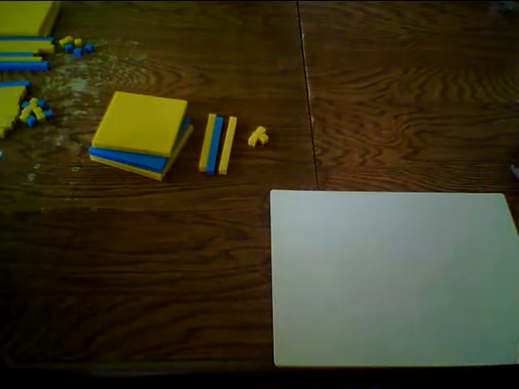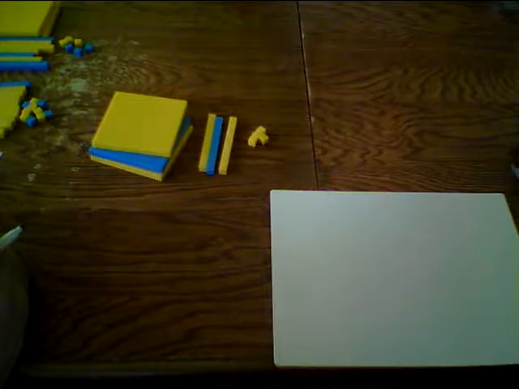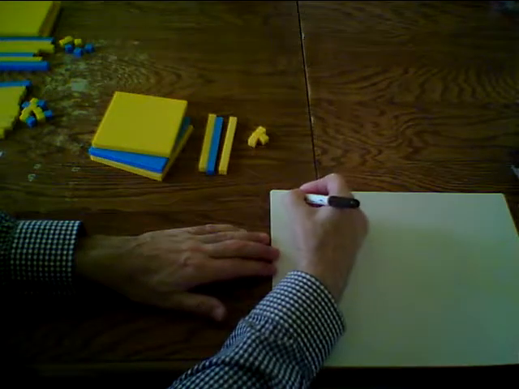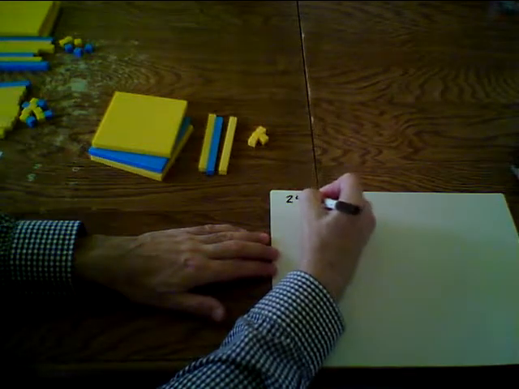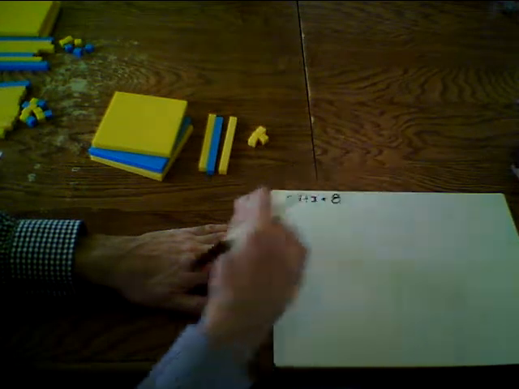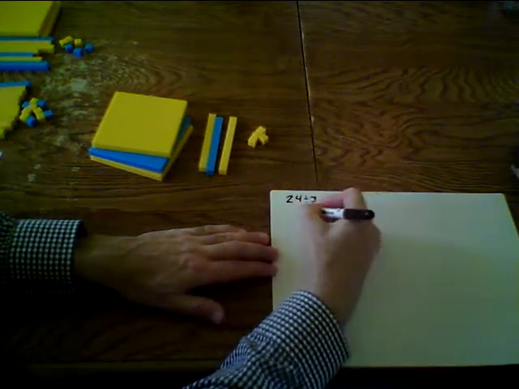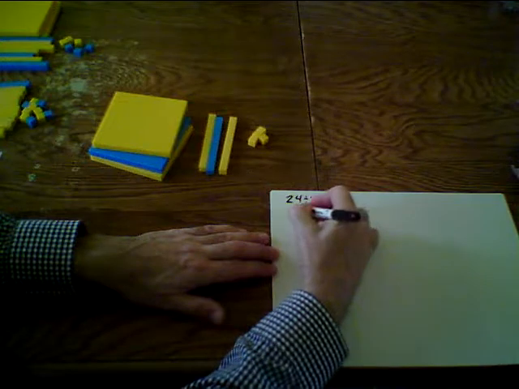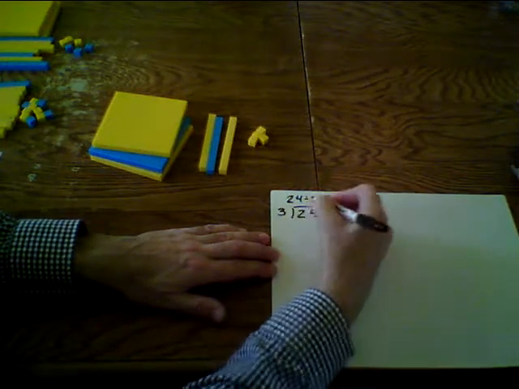Students also, prior to this lesson, should be familiar with the way to write division, such as 24 divided by 3 equals 8. They know that, but prior to this lesson they should understand the long division format.